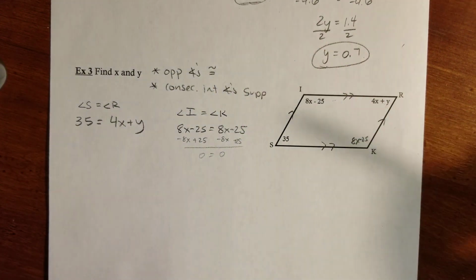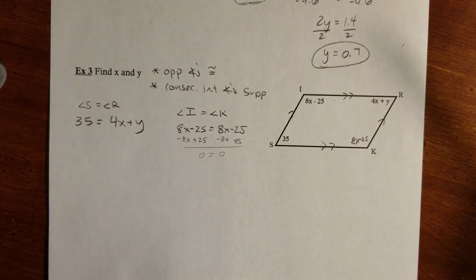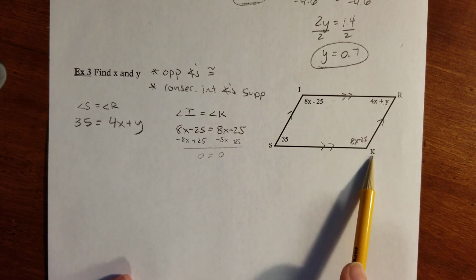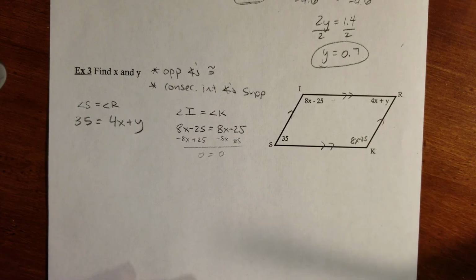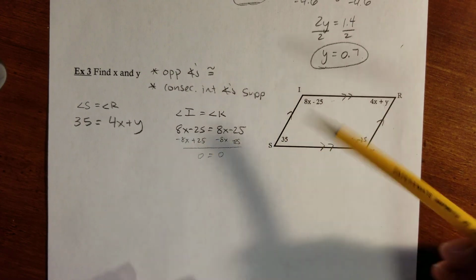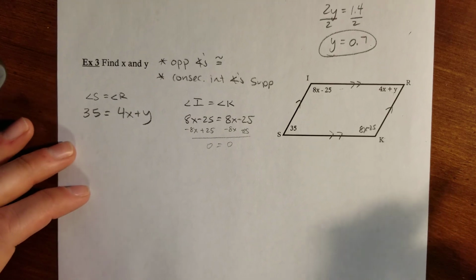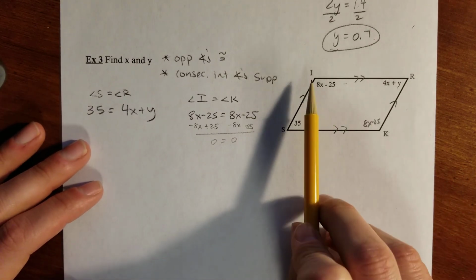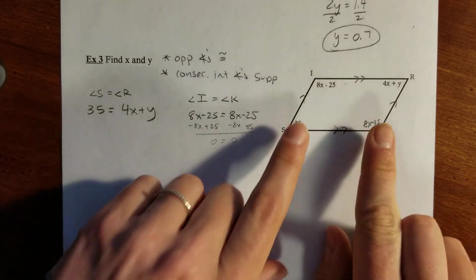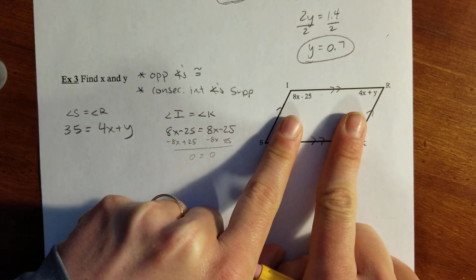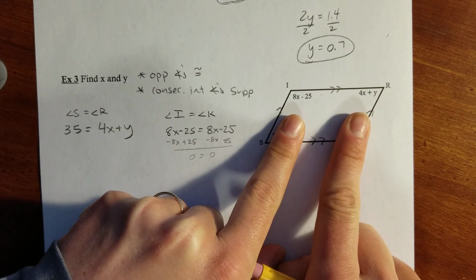So let's see if we can figure out consecutive angles are supplementary. So that means S plus K would equal 180. K plus R equals 180. R plus I equals 180. I plus S equals 180. So we can set any of those sets equal to 180. Let's see if we can find the ones that are going to help us solve this equation the easiest. So if I do I and R, if I add these two together, we're going to have x's and y's in our equation. So that's not going to be super easy.